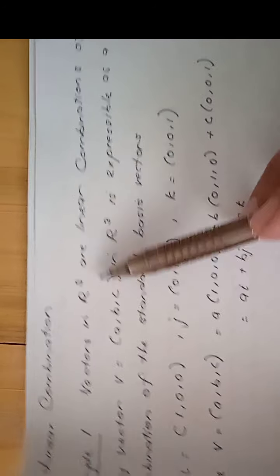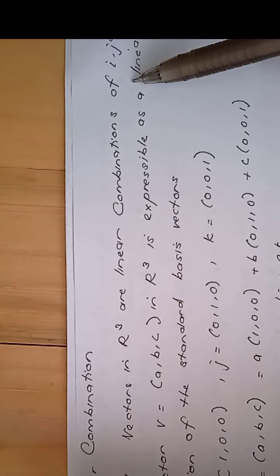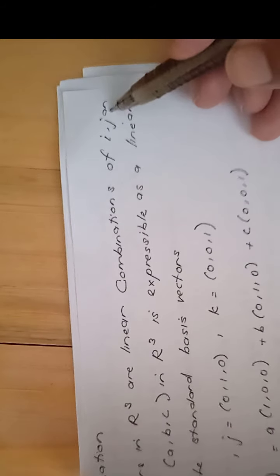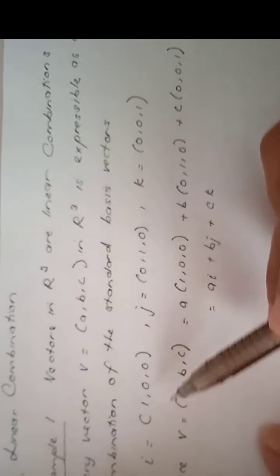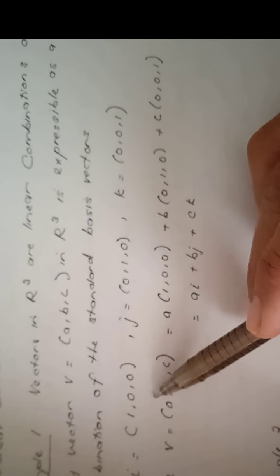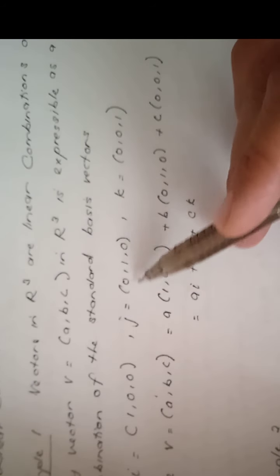Here i is the standard unit vector (1, 0, 0), j is (0, 1, 0), and k is (0, 0, 1).